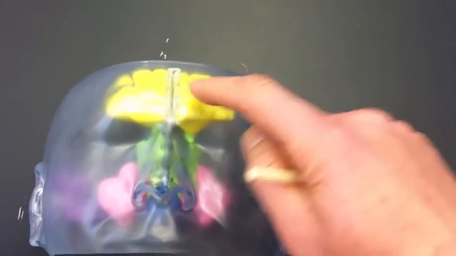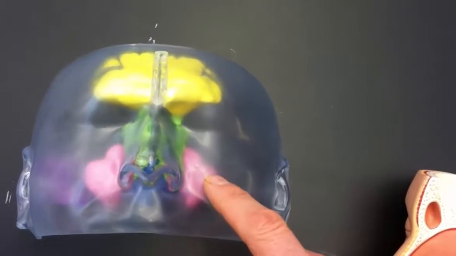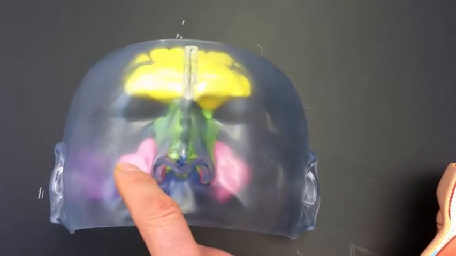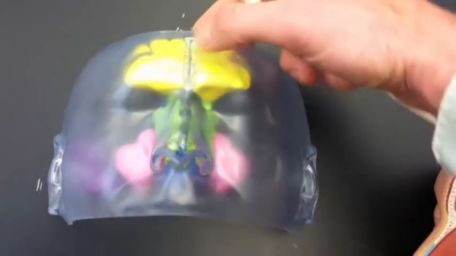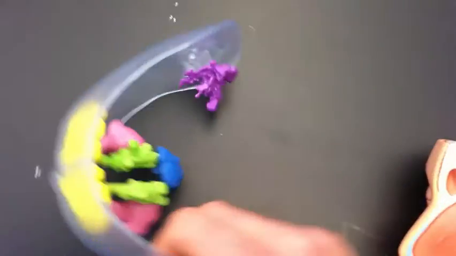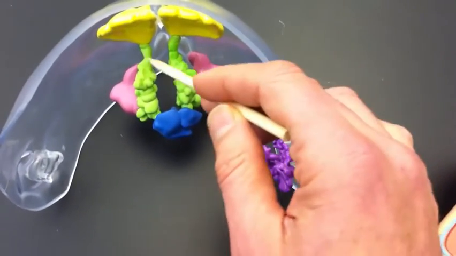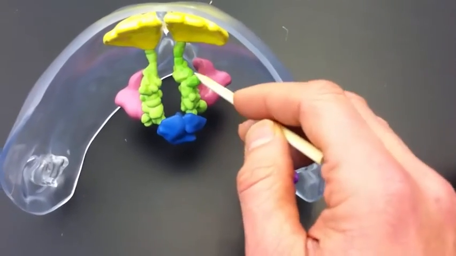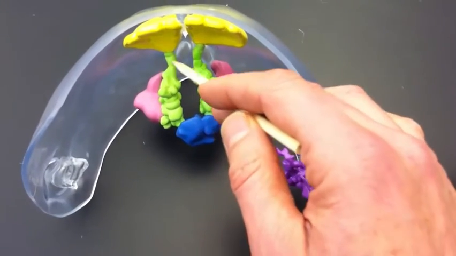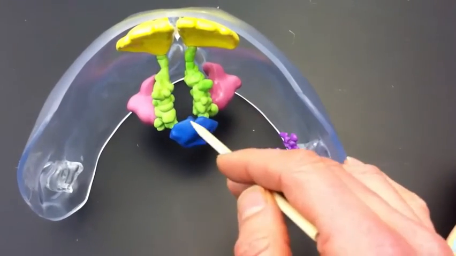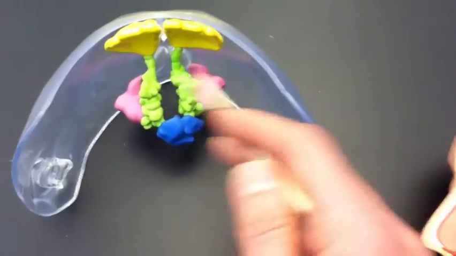So this would be the left frontal sinus and the right frontal sinus in yellow here. And then behind your cheeks, we have the right maxillary sinus and the left maxillary sinus in pink on this model. To see the rest of them, it's best to look from the rear of the model. Here, basically between your eyeballs, are the ethmoid sinuses in green. So this would be the right ethmoid sinus, and this would be the left ethmoid sinus. And behind those we have the sphenoid sinus. And those are all the sinuses on this model.